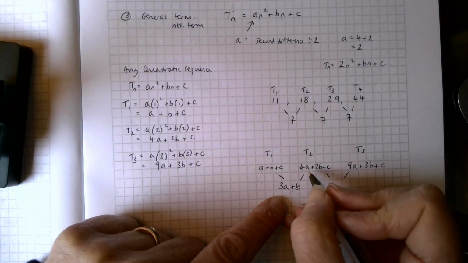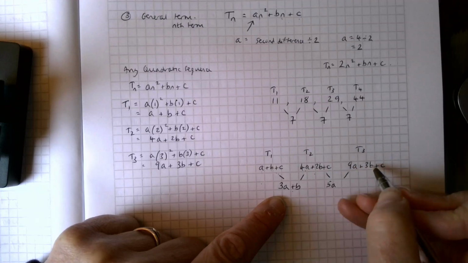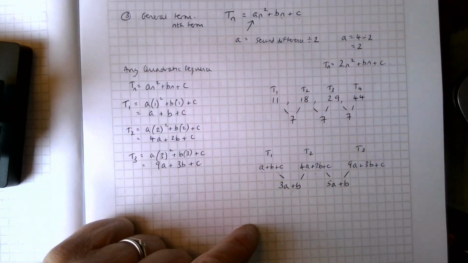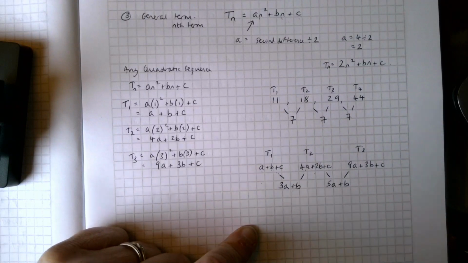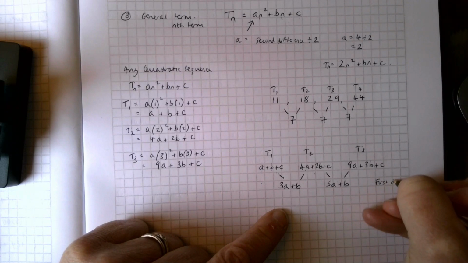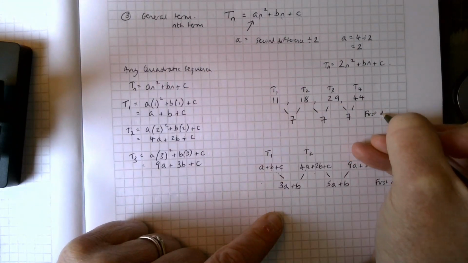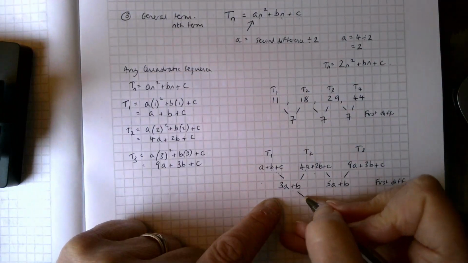Here, to get from 4a to 9a, I added on 5a. To get from 2b to 3b, I added on b. And to get from c to c, I didn't have to do anything. Okay, now let's just do one last thing. Let's find the second difference. So this is the first difference, and this here was the first difference. Now, here, the second difference is the difference between those two.